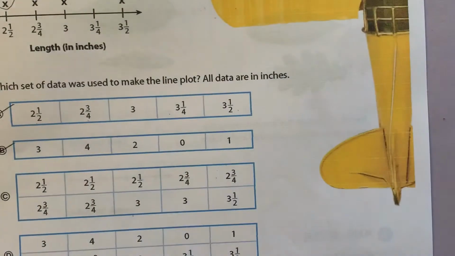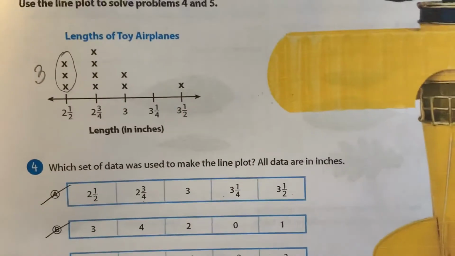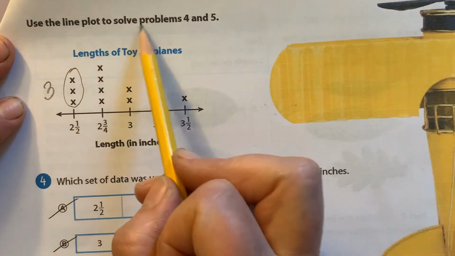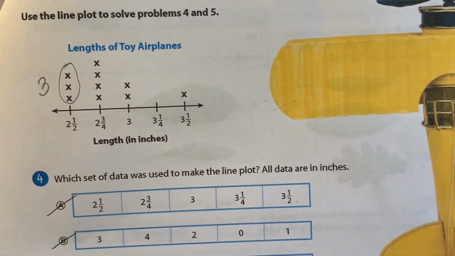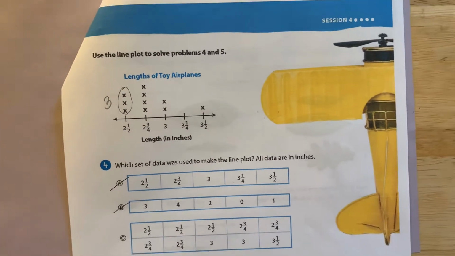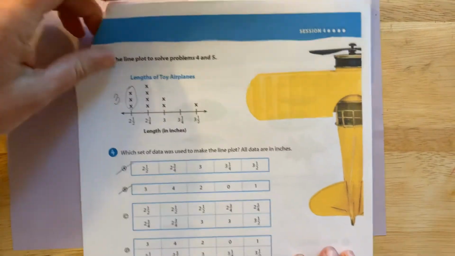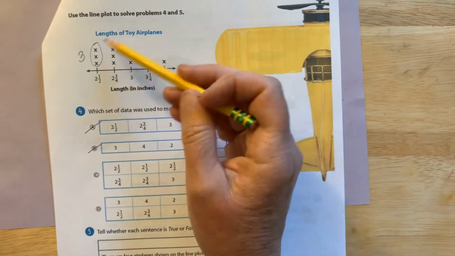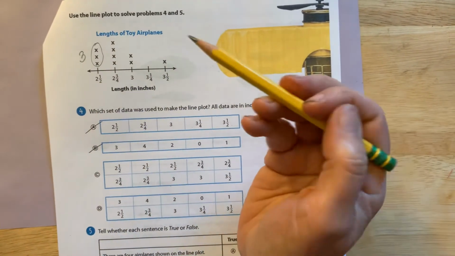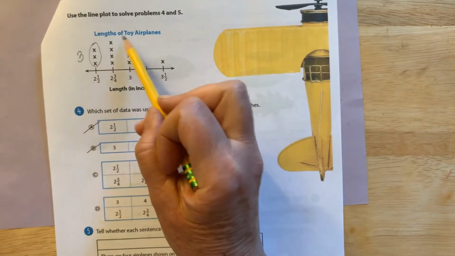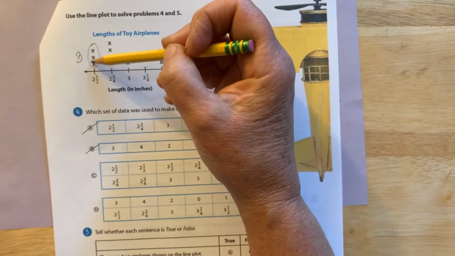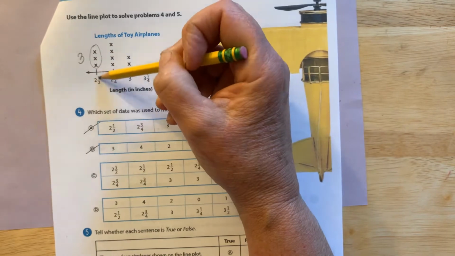Okay, page 569. Use the line plot to solve problems 4 and 5. I'm going to zoom out so we can see everything at the same time. There we go. So I noticed that in order to do 4 and 5, I kind of need to understand what's going on here. I noticed that this is the length of toy airplanes. I noticed that 3 of them were 2 1/2 inches in length.